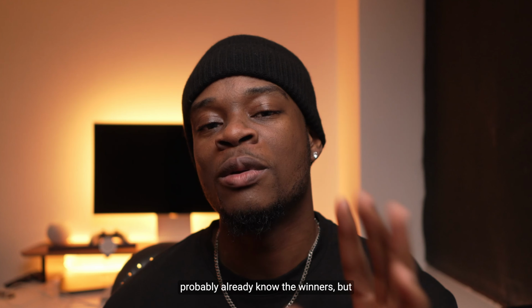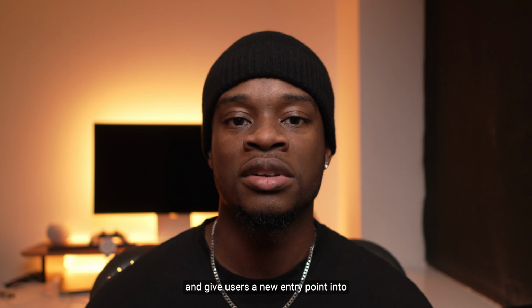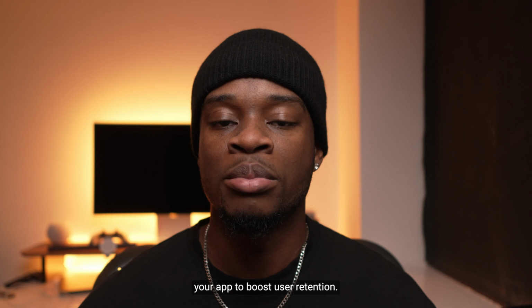In 7th place, we have a Fertility Insight widget by Studio Sphere. Normally, I tend to show full app screens, but I do have a soft spot for showcasing components and widgets. Widgets are a great way to visualize your app outside of the app layer and give users a new entry point into your app to boost user retention.